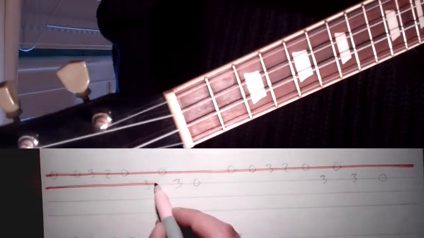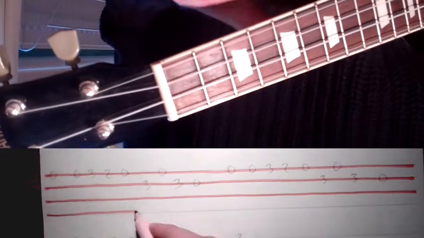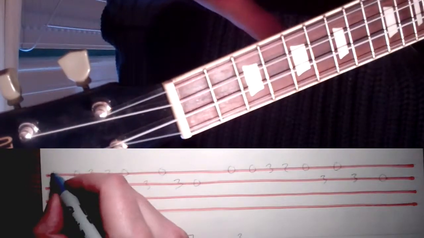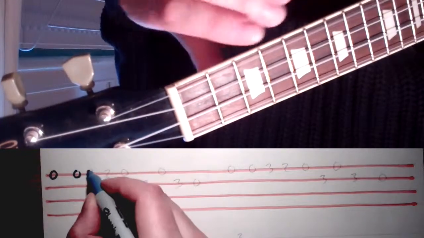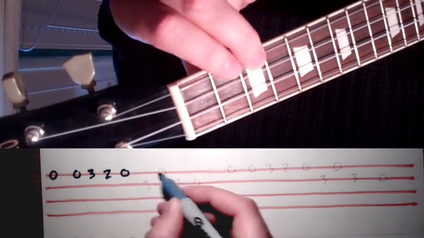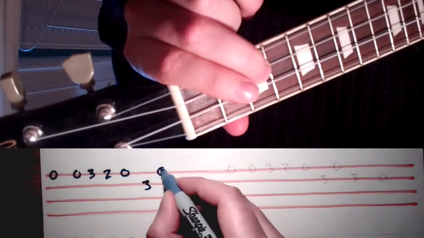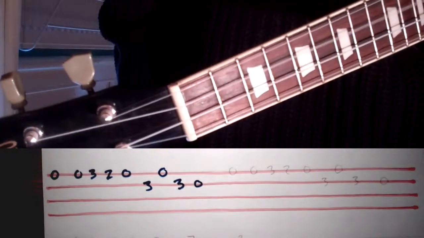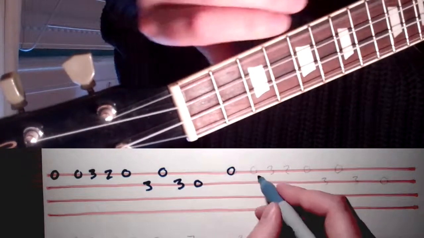And let's read on together. Here comes the next one. So we're starting with an open string, A. And then that repeats.